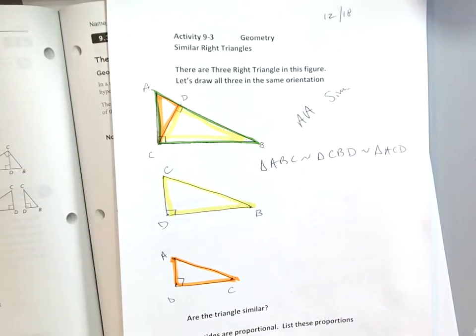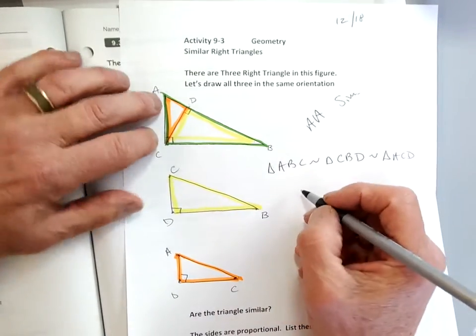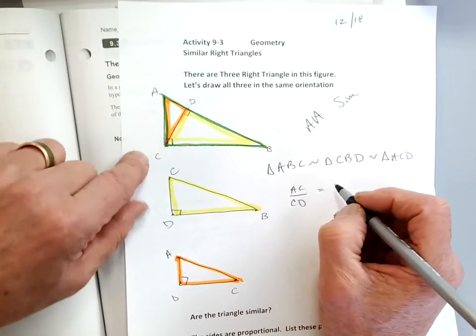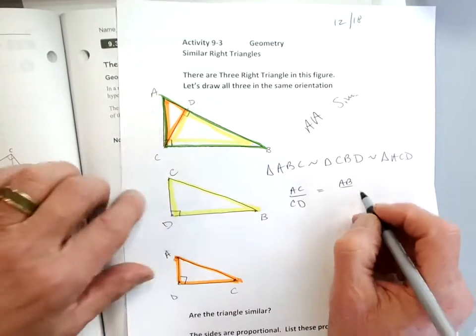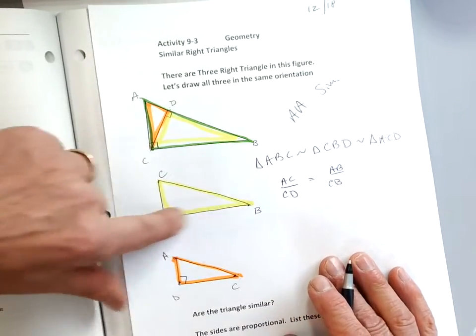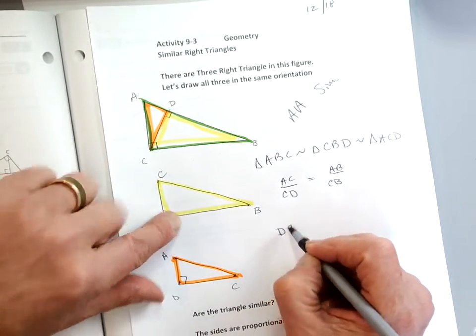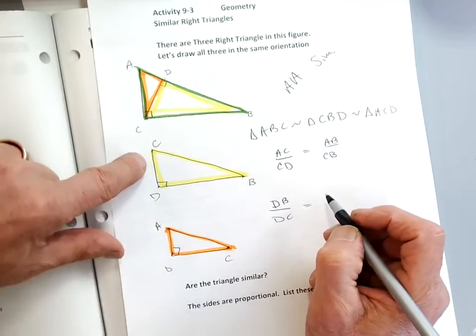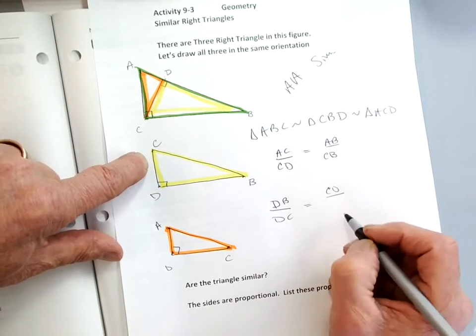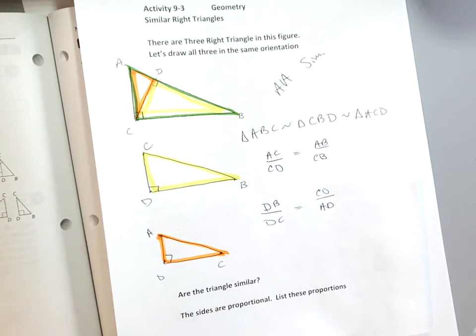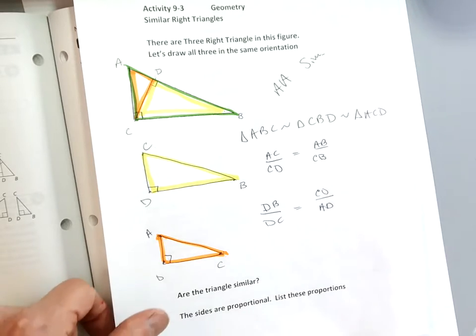Now, if you pull these apart and redraw them, you get all these ratios, like AC goes to CD as AB would go to CB. That's just one of the many ratios. You could even say that DB, this side, goes to this side, DC, as CD goes to maybe AD, okay? If that's the case, then you can pull these triangles apart and set up the ratios. It makes it really easy. However, pulling them apart's not that easy.